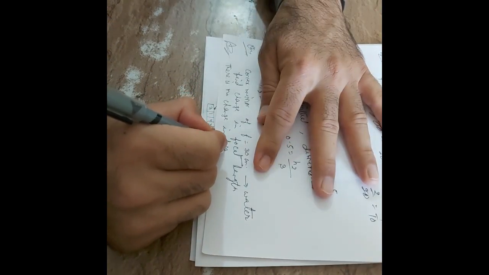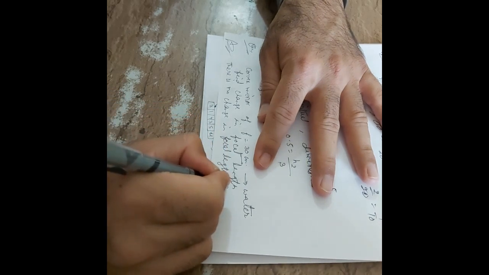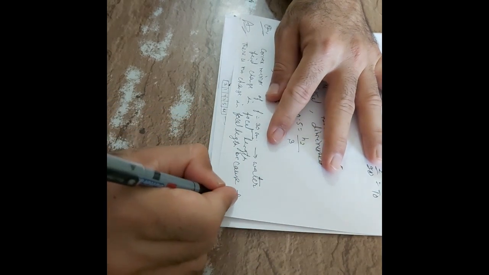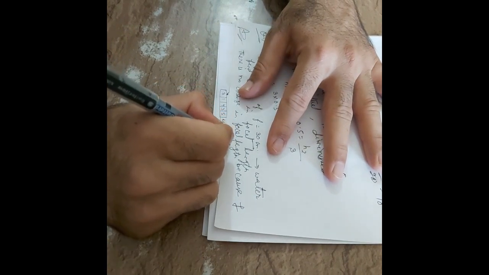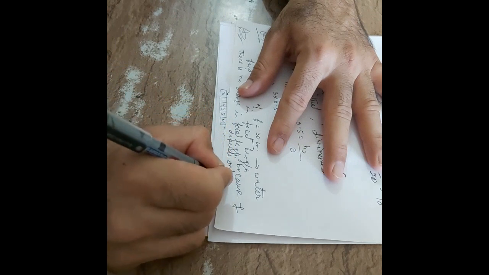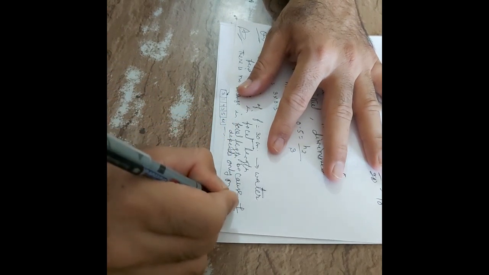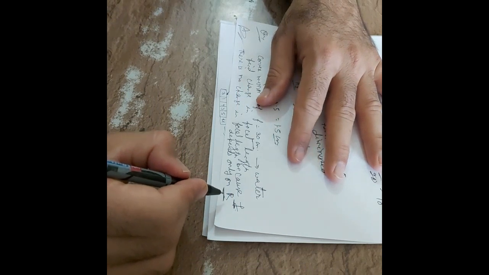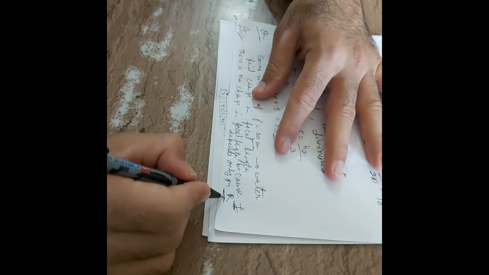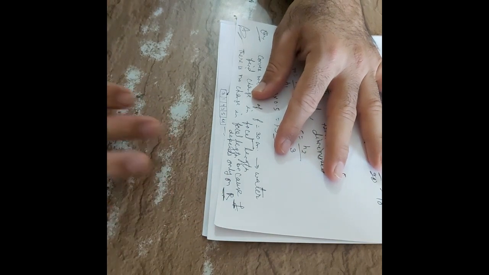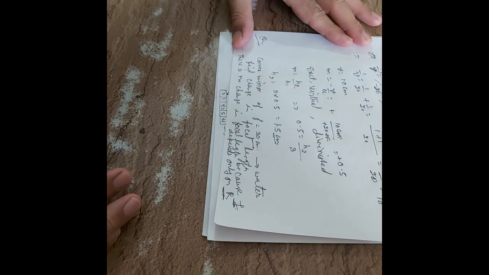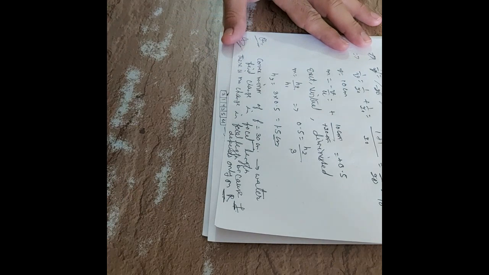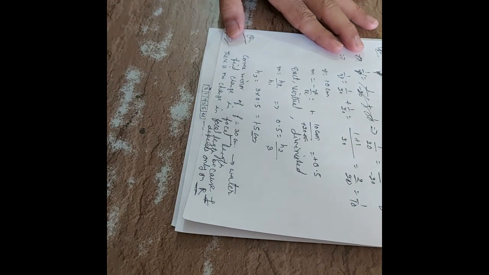Why? Because focal length depends only on the radius of curvature. F is focal length and R is radius of curvature. Write it completely. Because focal length only depends on radius of curvature. It does not depend on any other factor. So I can say that focal length will not be changed. If I give you a concave mirror, what will happen? I will get the same result. There will not be any change in the focal length of a concave mirror also. Right?